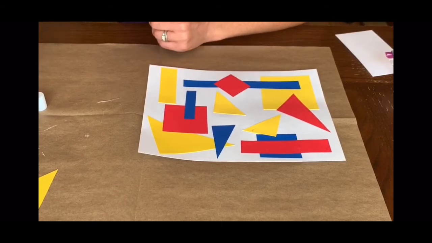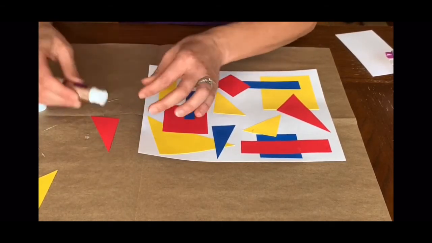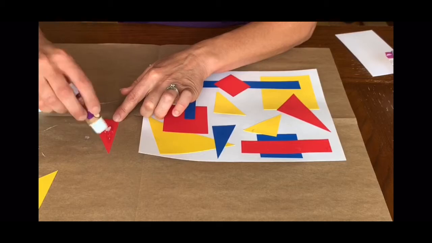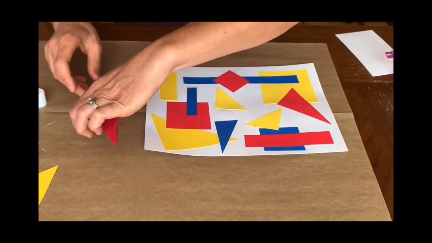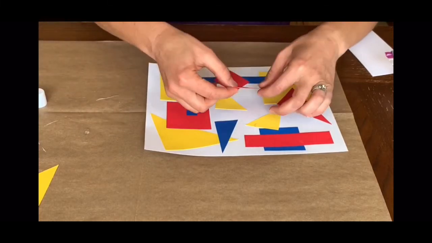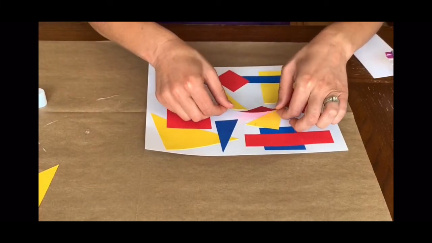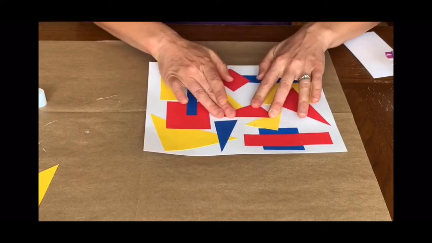So I'm gonna grab my red shapes. Remember, you don't have to use all of them. I'm gonna grab another red and add that to the piece.